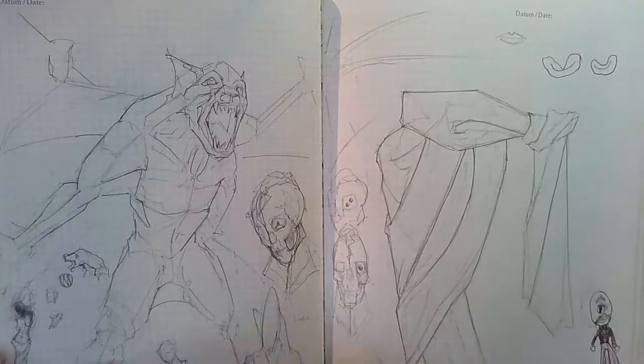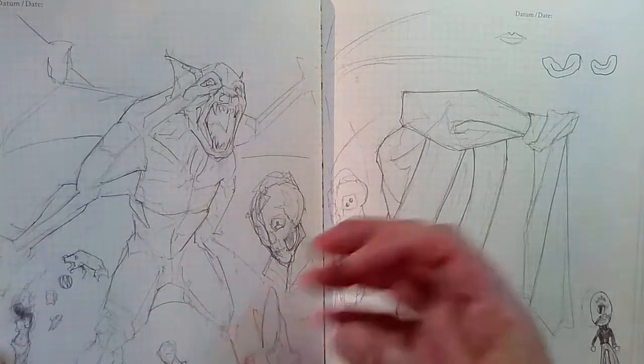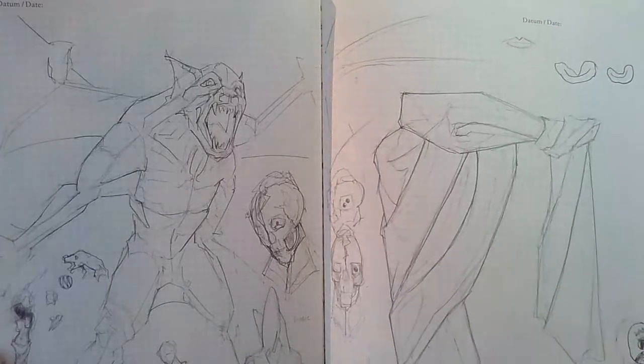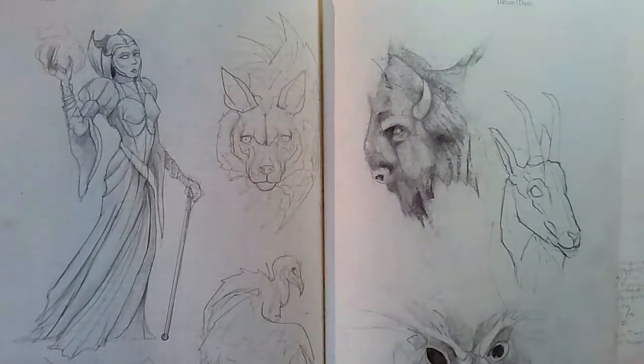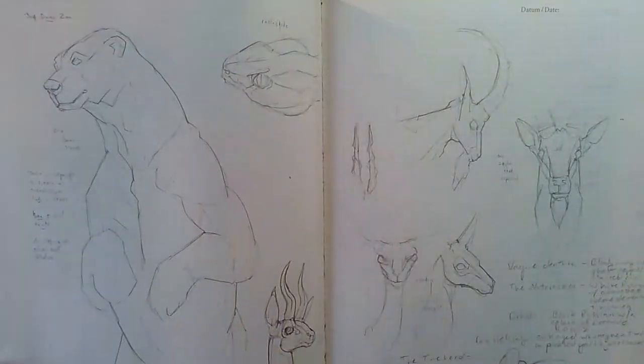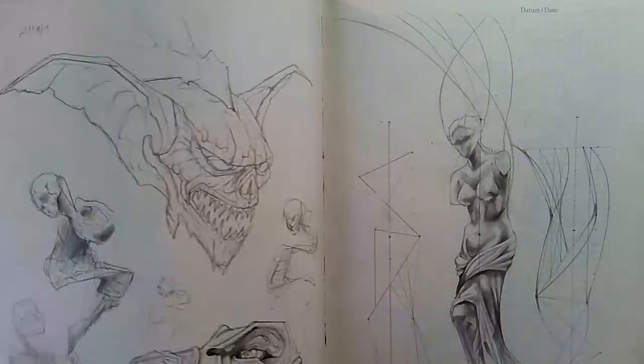Then from these simple shapes you build into more complex shapes. So you can get these drawings with a great amount of resolution and detail.